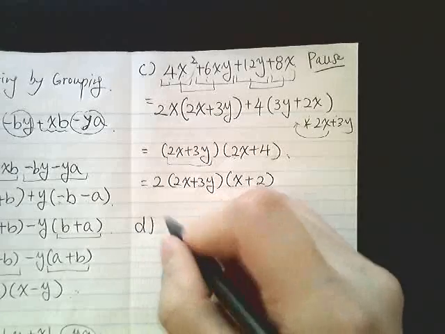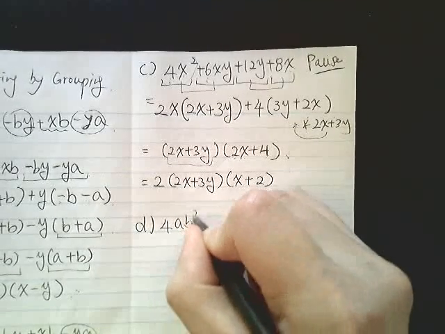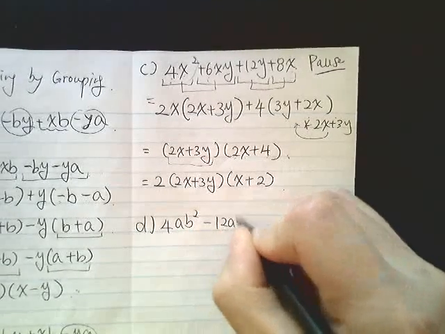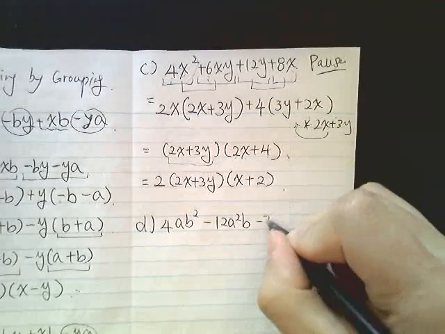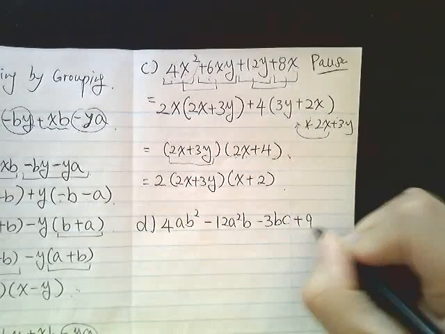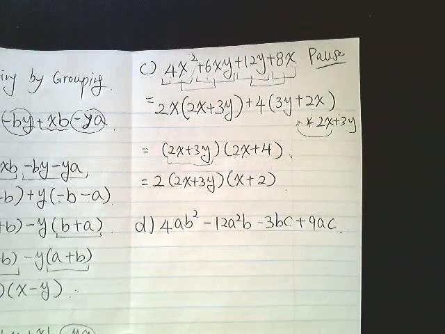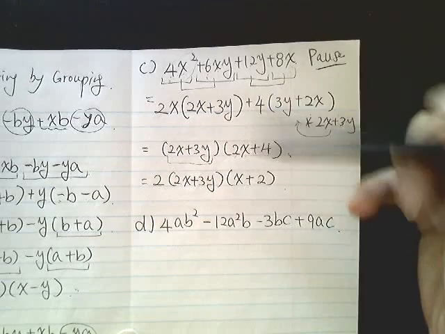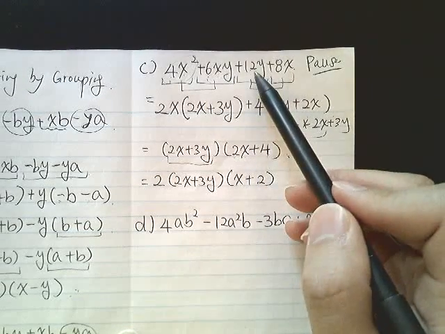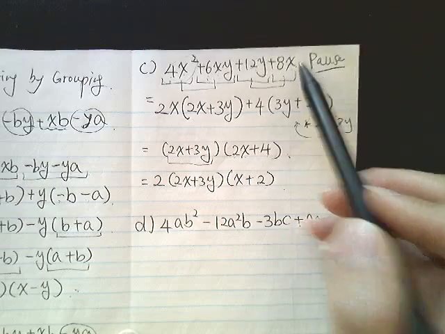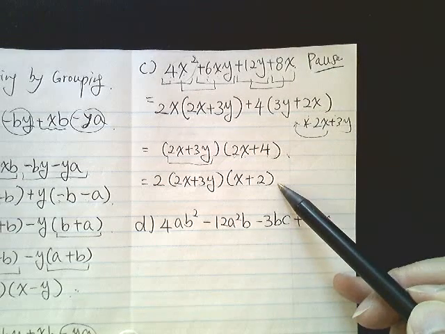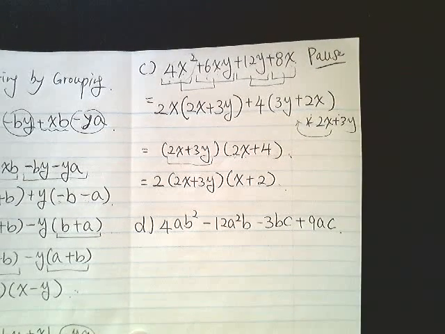Now, D is 4ab squared minus 12a squared b minus 3bc plus 9ac. Oh, sorry, before we move on to D, if you took a different path by pairing these inside the 2 and the outside 2, you should be getting the same answer here. Okay, if you're not, give it a try again and see whether you get that one.